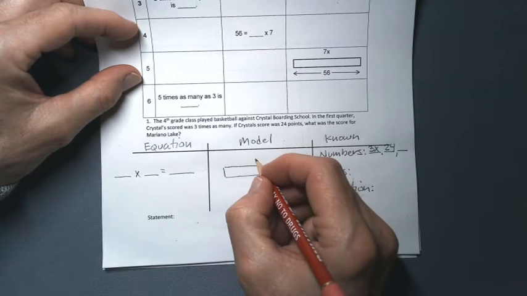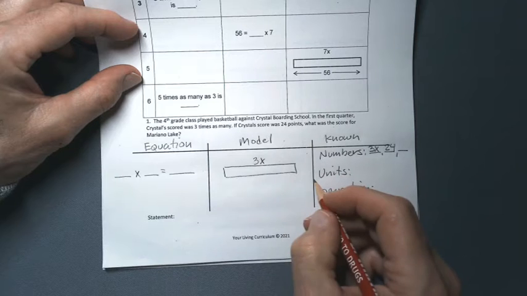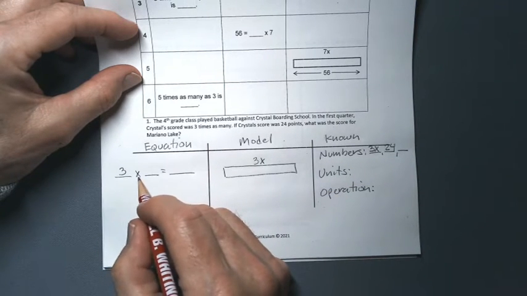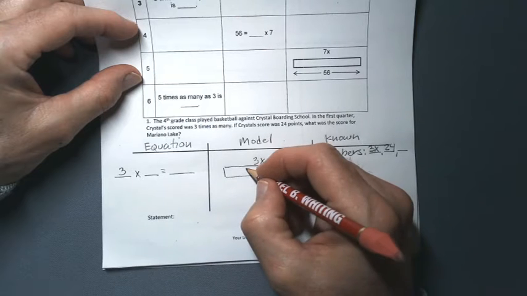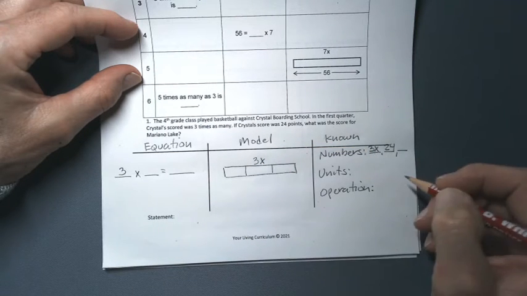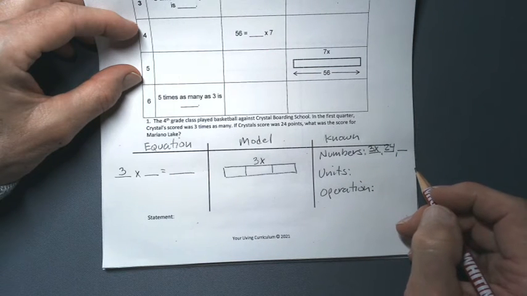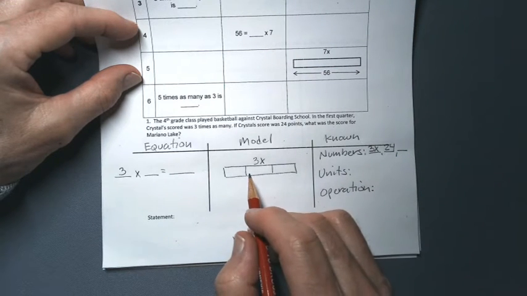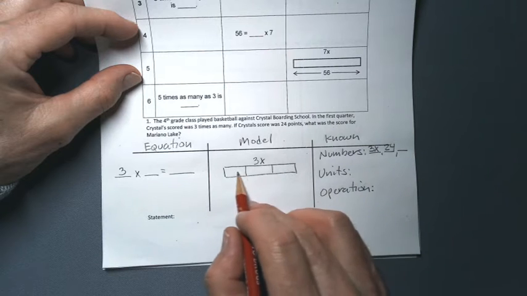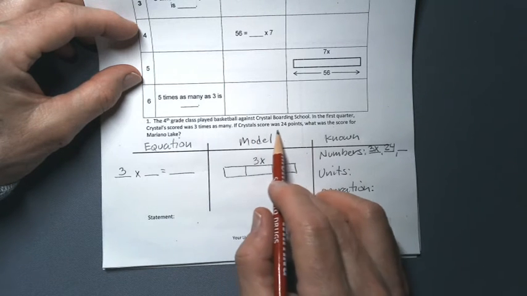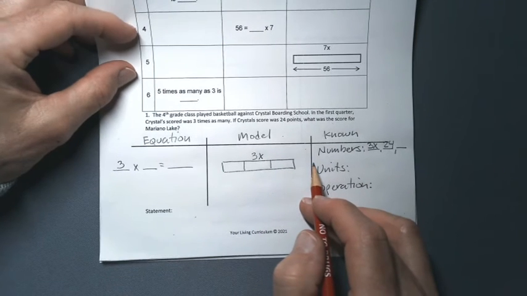The 3 times we know goes up here. The 3x, or 3 times, can start our equation over here. This we know is going to be broken up into 3 parts. But where do you think this 24 might go? This unknown in here represents Mariano Lake. And Crystal scored 24 points.